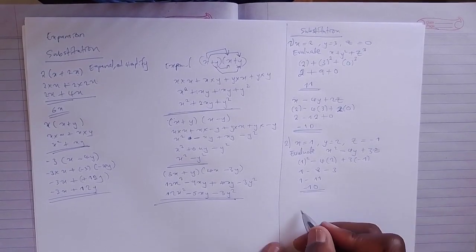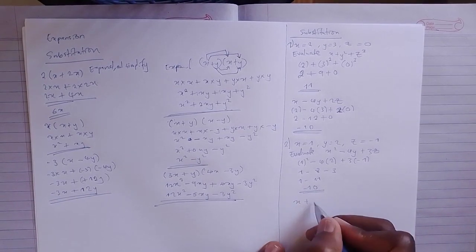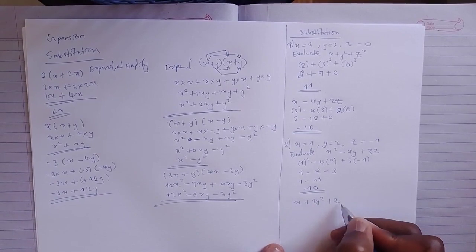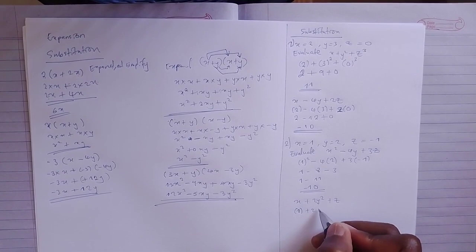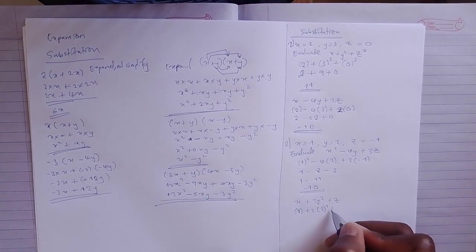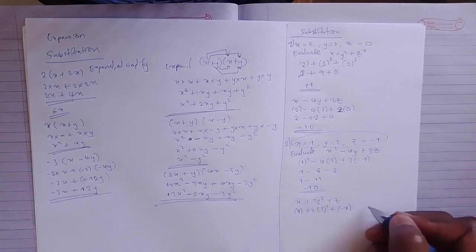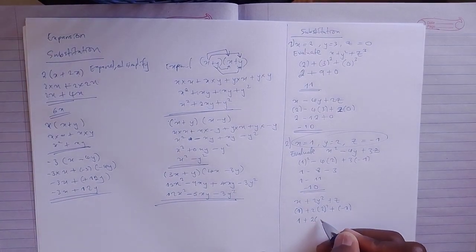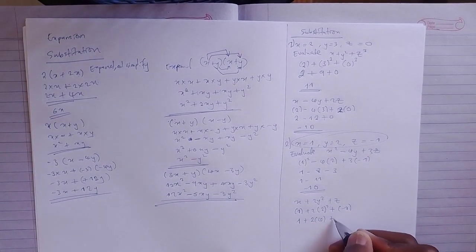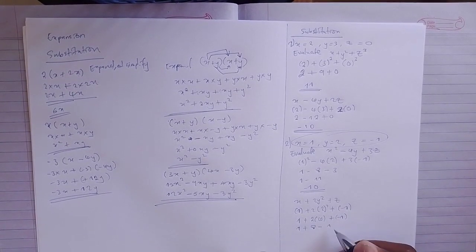That's our first solution. Then say you've been given another one, x plus 2y squared plus z. So our x is still 1, our y is still 2, and our z is negative 1. Following this and simplifying, we're going to have 1 plus 2 times 4 plus negative 1, which is 1 plus 8 minus 1, which is 8 when we finish this.